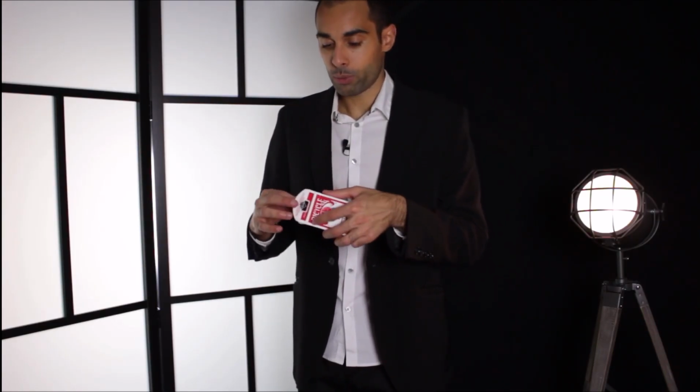Now we need to make a double lift, and you pretend to put the card of the spectator in the middle of the deck, but in reality it's on top. Now you put all the cards in the box, so all the cards inside the piece of plastic except for the selected card. This is the same thing. So I show you, we are here. We have here the selected card, and all the other cards are inside the piece of plastic.